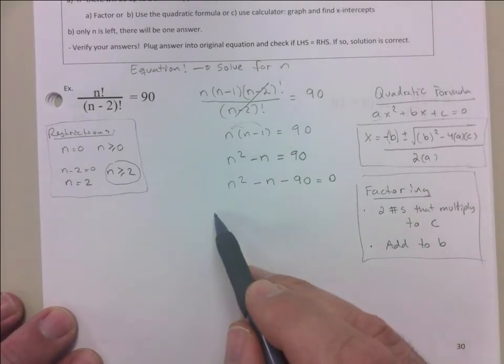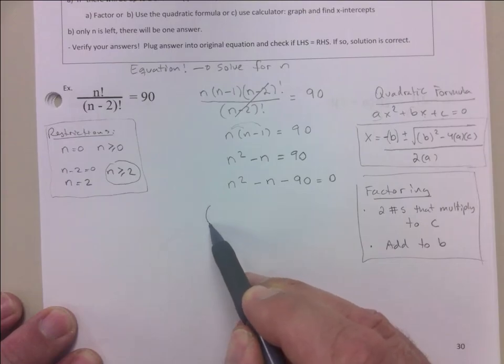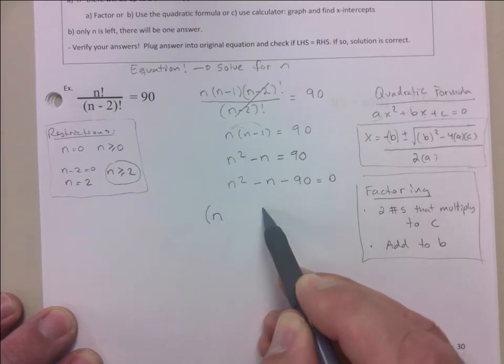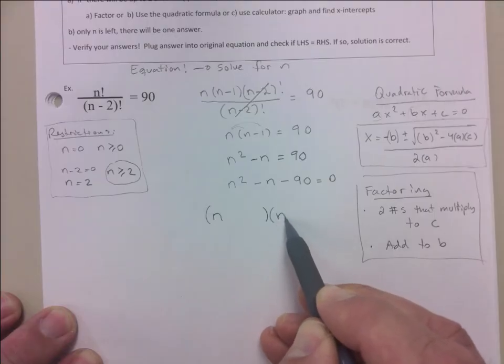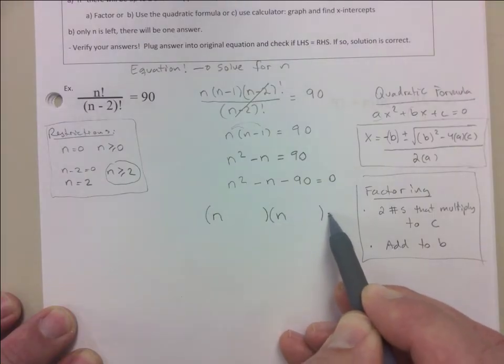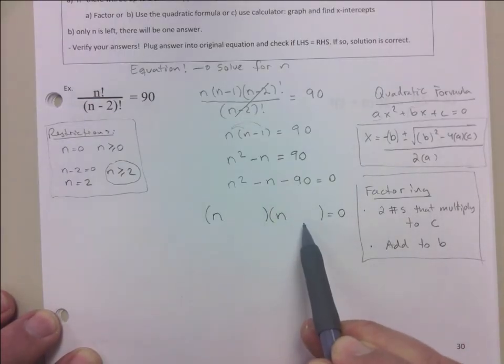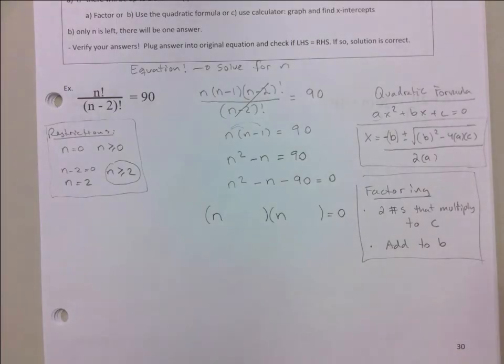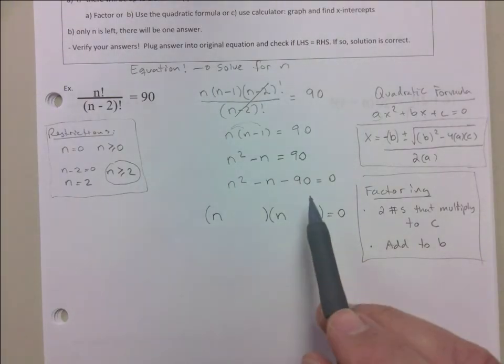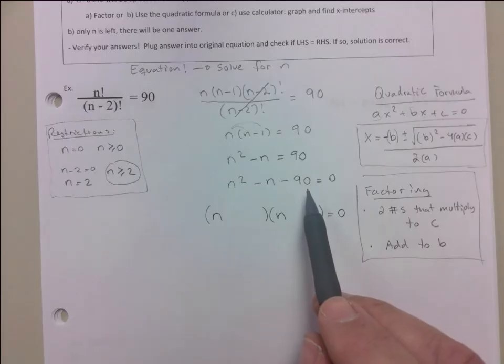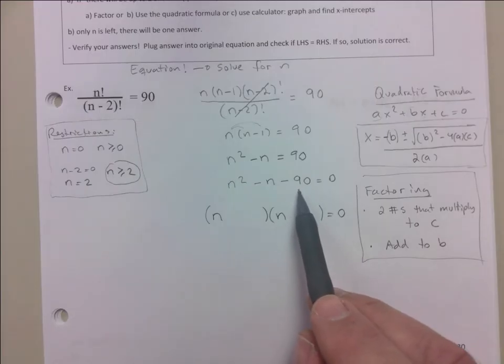So watch this, it's a guess and check game. You go (n)(n) is equal to 0. So we're going to write this in terms of two binomials. Okay? What are two numbers that you can think of that multiply and give you negative 90?